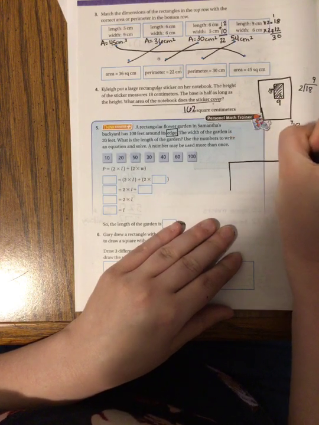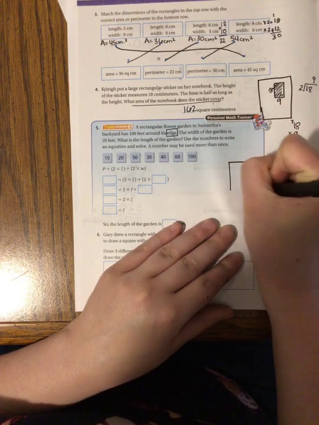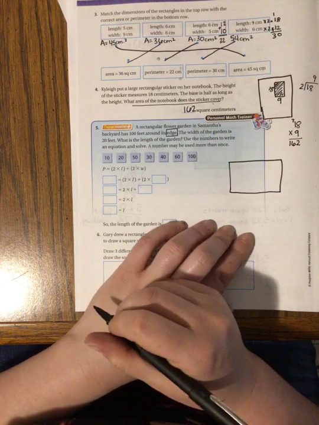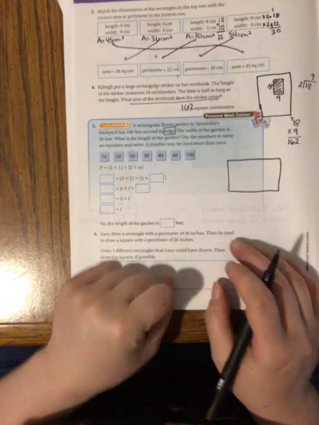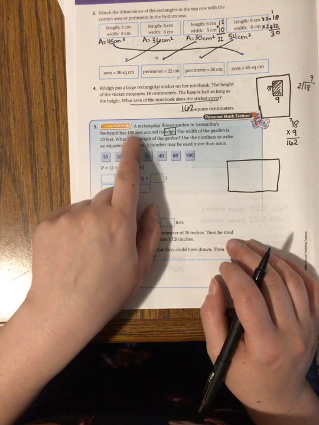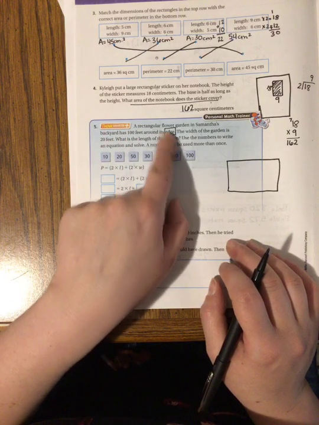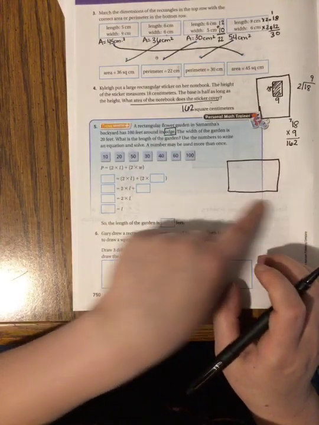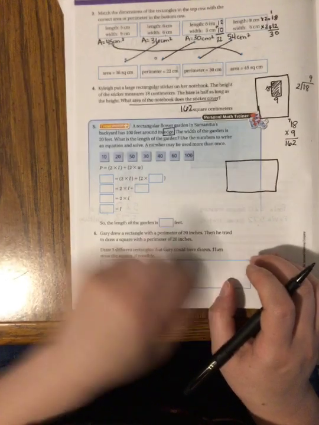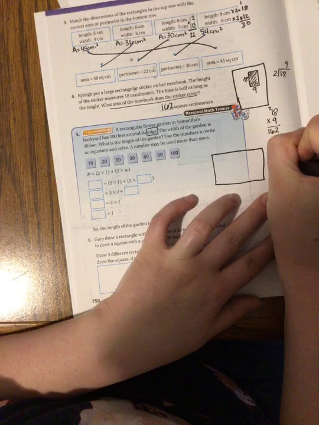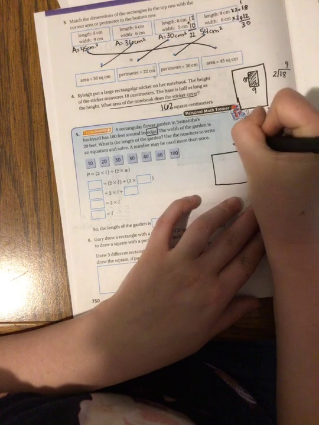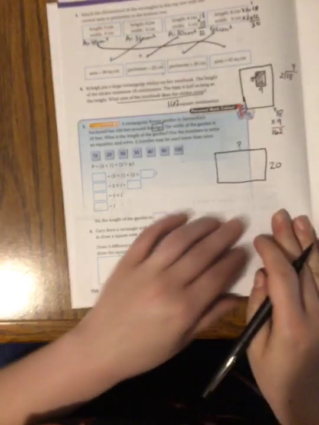Well, we're going to go ahead and draw the garden. And for everything, you can just start off by drawing a rectangle. There's your rectangular flower garden. The perimeter is 100 because we know the edge, so all the way around the edge is 100 feet. The width is 20. So if the width is 20, I need to figure out what the length is.